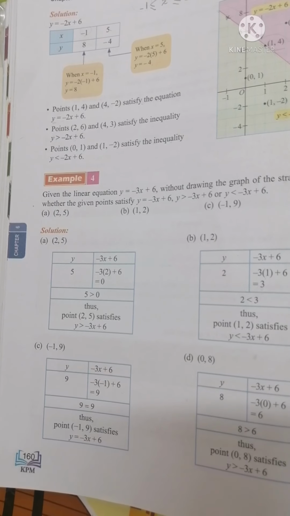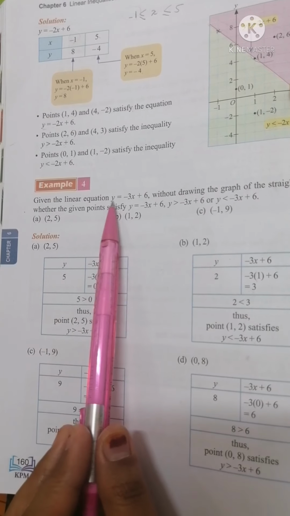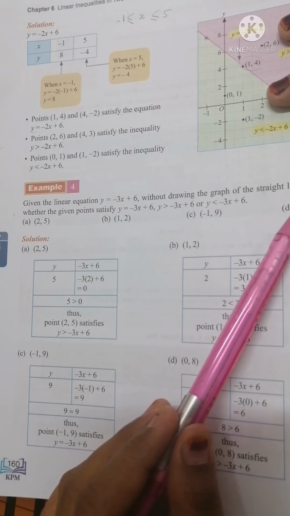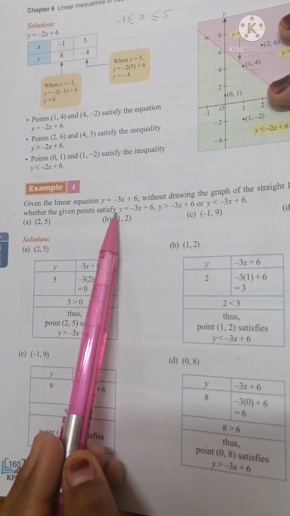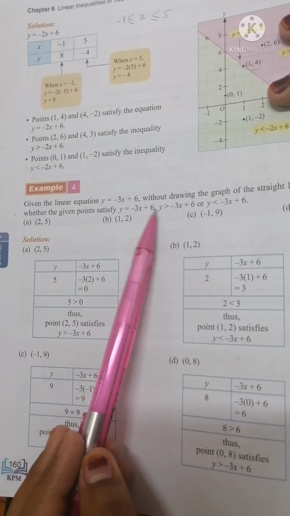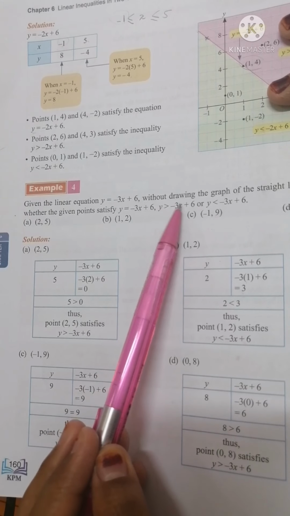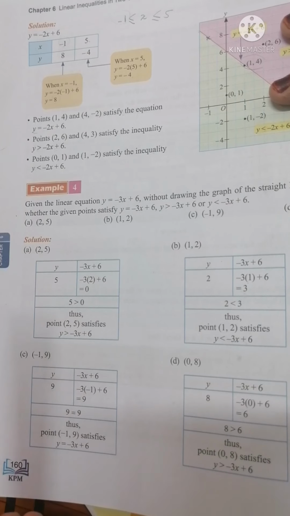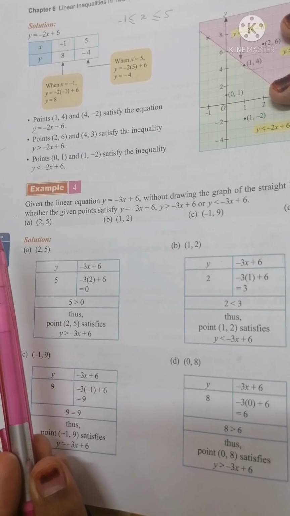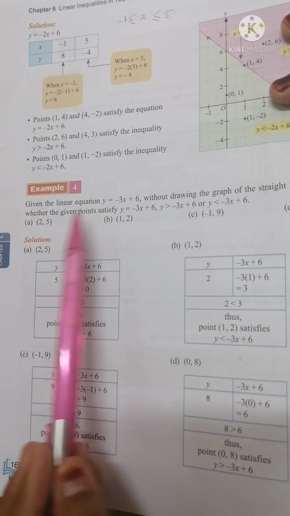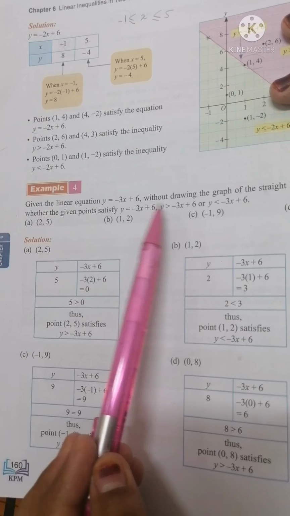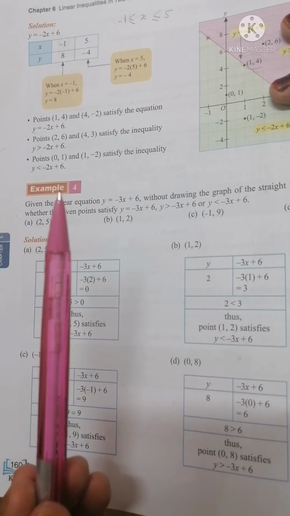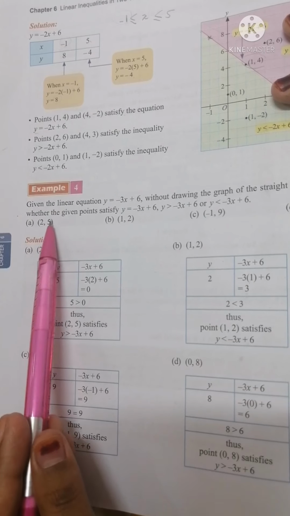Okay, now class, look at example 4. Given the linear equation y equal to negative 3x plus 6, without drawing the graph of the straight line, determine whether the given point satisfies y equal to negative 3x plus 6, or y greater than negative 3x plus 6, or y less than negative 3x plus 6. Based on this point, the question asks you whether this point satisfies this linear equation or this linear inequality or this linear inequality. So which one? Now look at the solution.